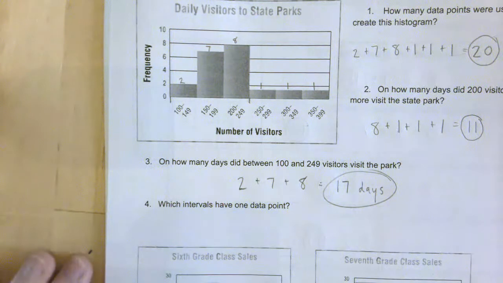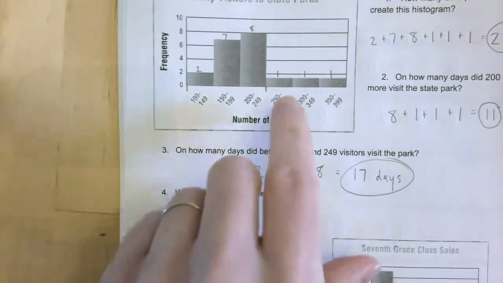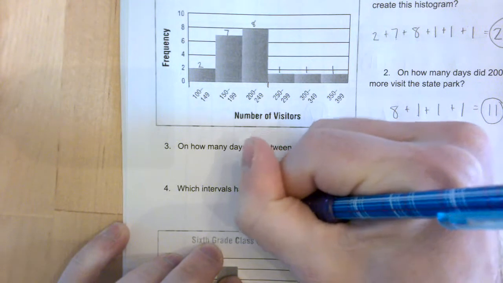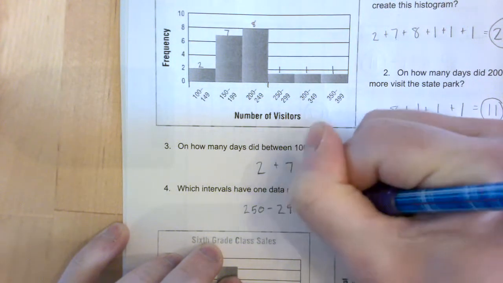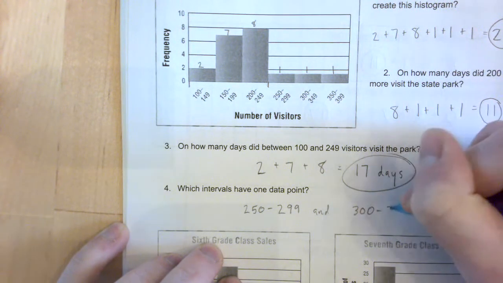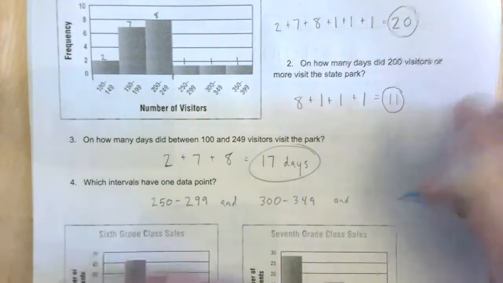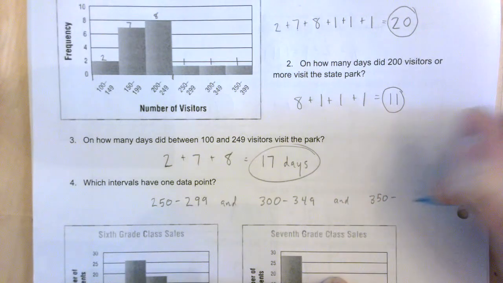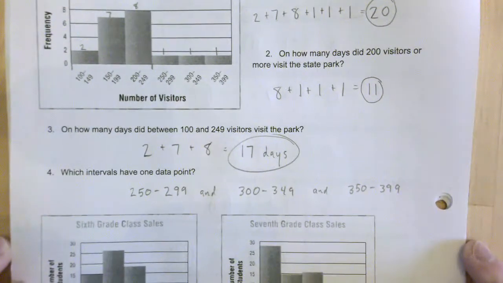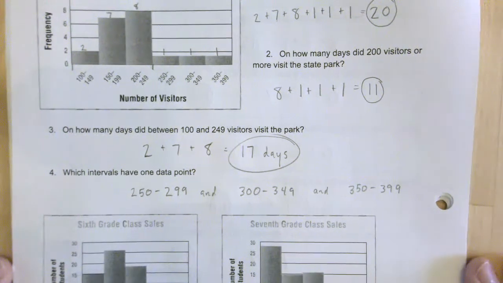Which intervals have 1 data point? Well, there's a couple. Actually, there's 3. Okay, the intervals there are 3 of them, 1, 2, 3. They each have 1 data point, which means on one day, between 250 to 299 people came, and on one day, somewhere between 300 and 349 people came, and 350 to 399. So there were only 3 days where 250 to 399 people came out of 20. So that's not really that frequent.